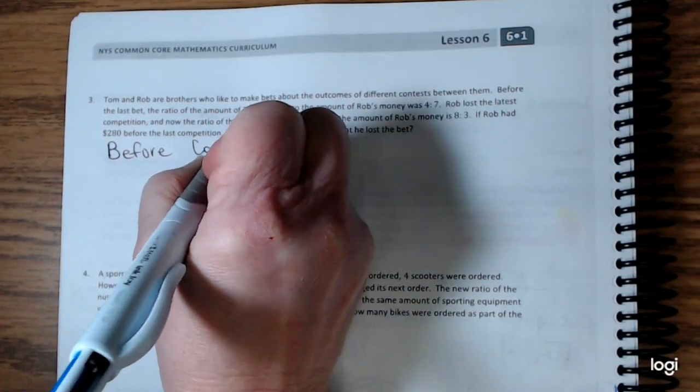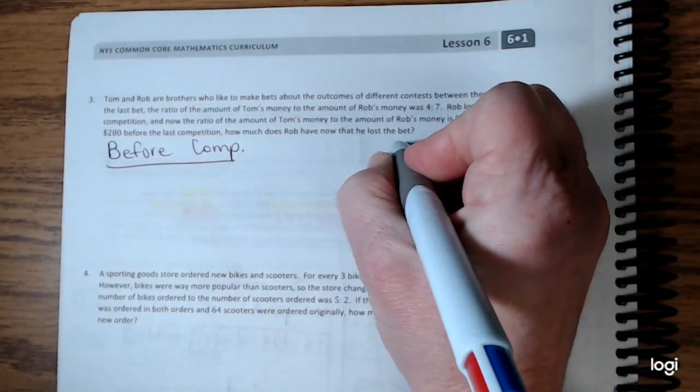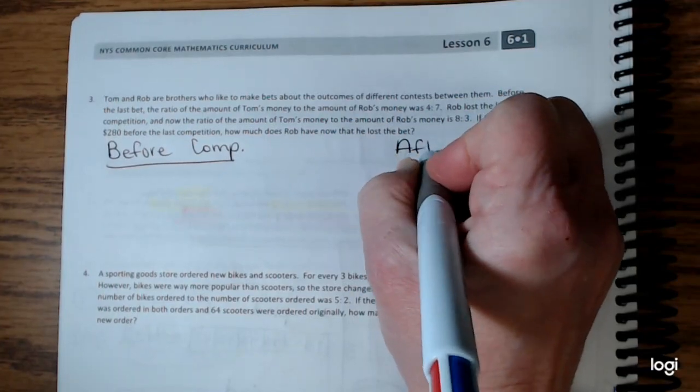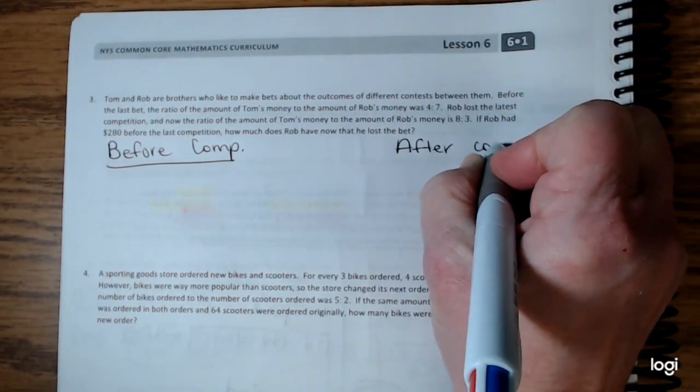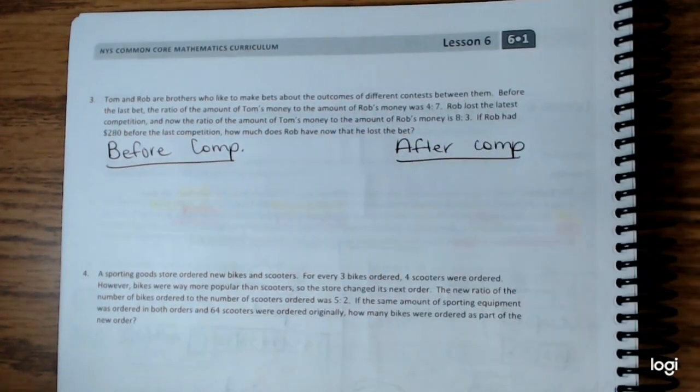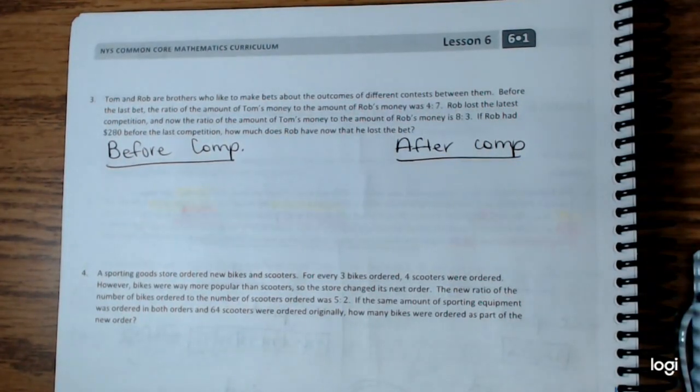And we'll just put comp like this. And then we'll put on this side after the competition. And we'll see who has more money. All right, so let's get our color of highlighters out and separate our two things.